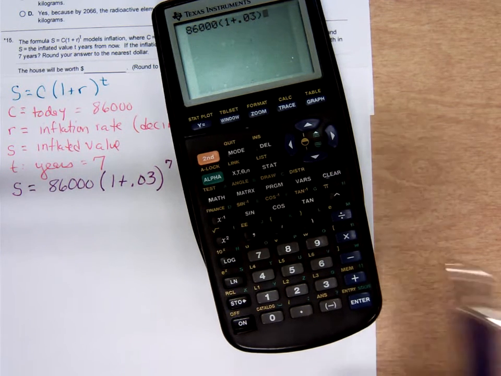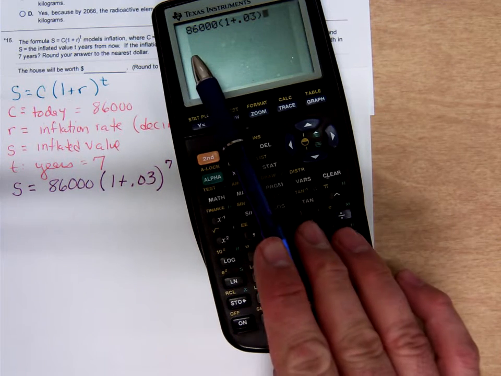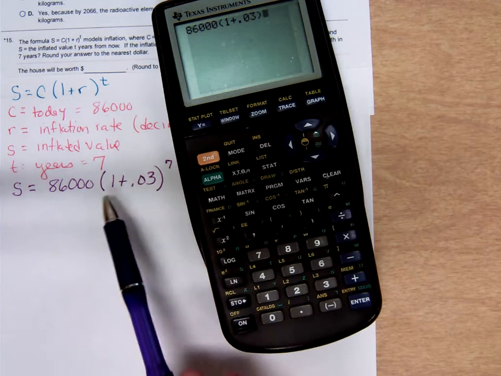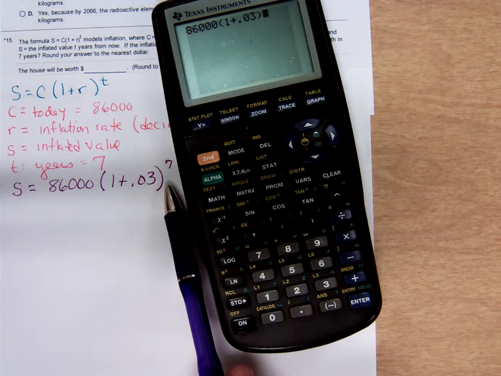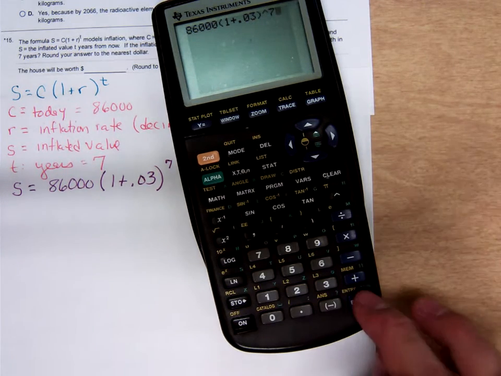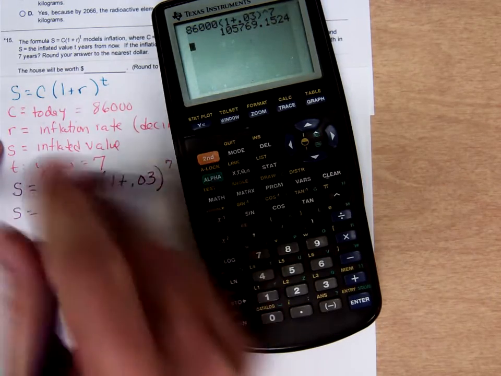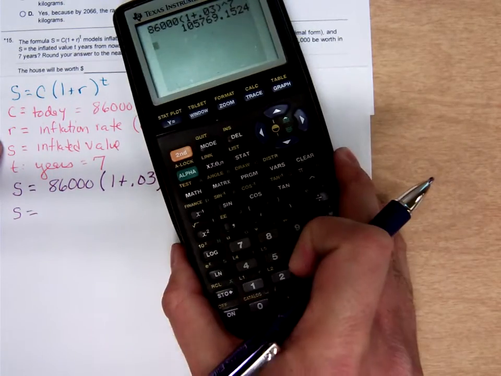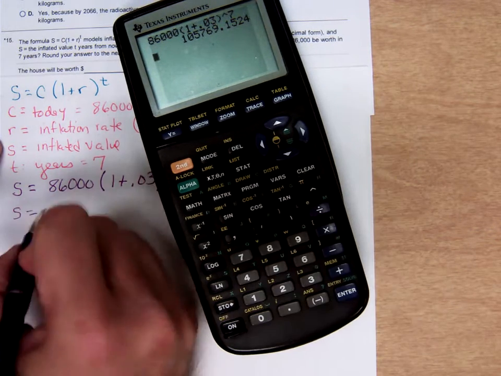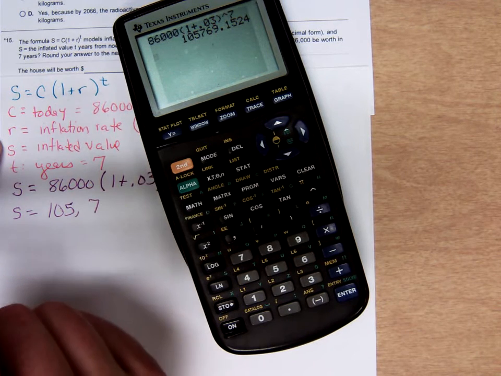So plugging in 86,000, parentheses, 1 plus 0.03, raised to the 7th power. How are we told to round it? Round to the nearest dollar. So if we were rounding it to dollars and cents, we'd say $105,769.15.